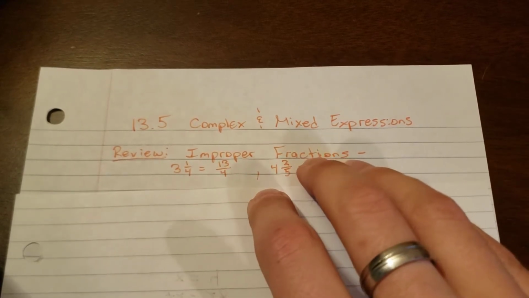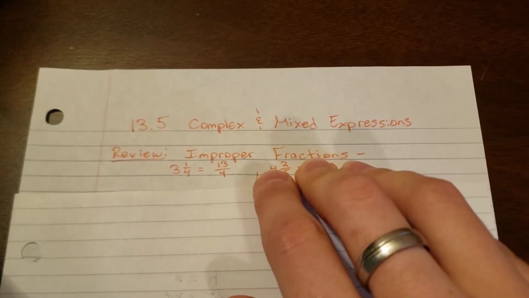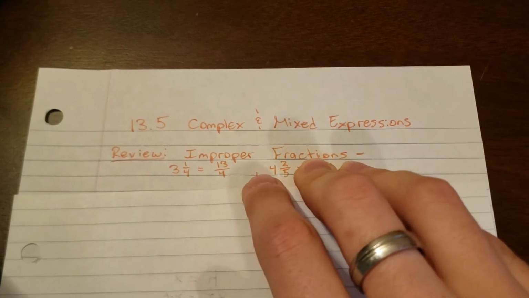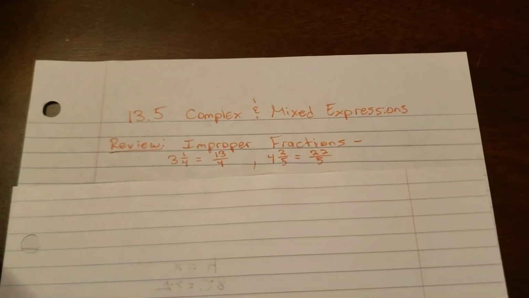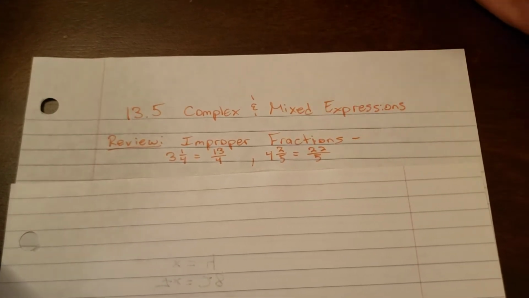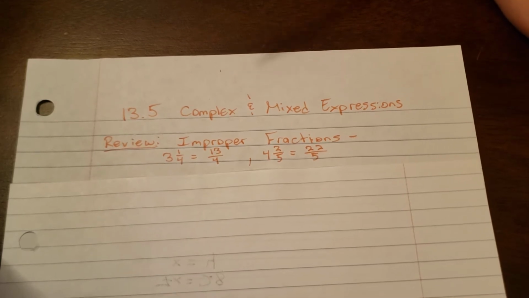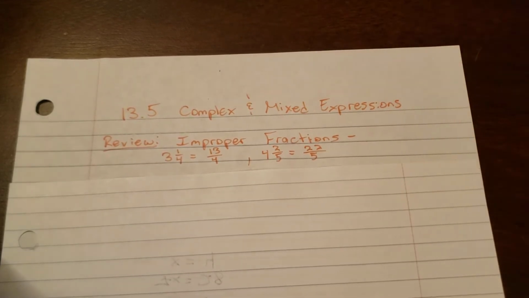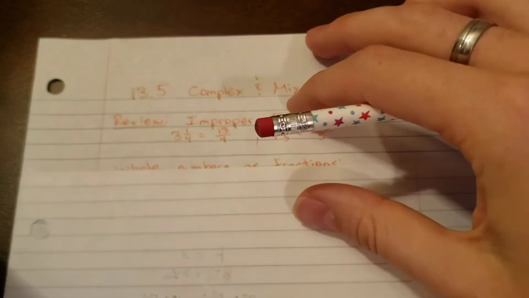Or if we have this guy, again, we multiply the denominator by the whole number. 5 times 4 is 20, plus 2 is 22. So a lot of this kind of stuff is the same basic format with all of these mixed numbers. So let's just look at it.